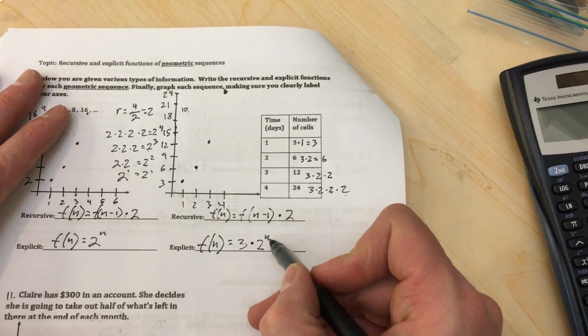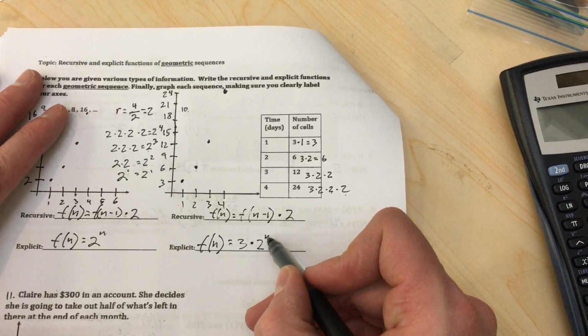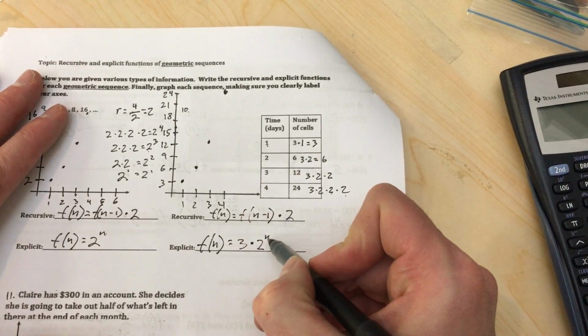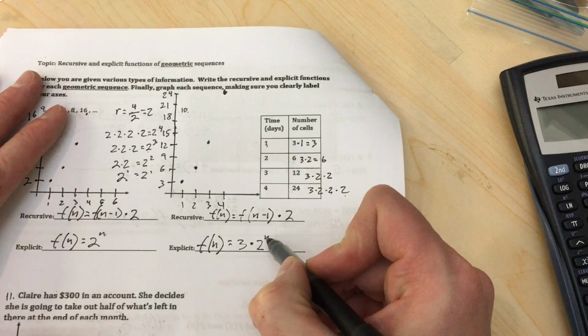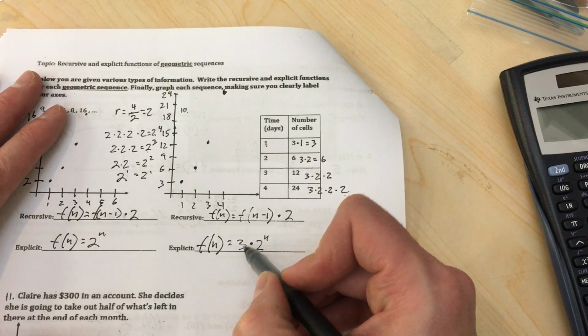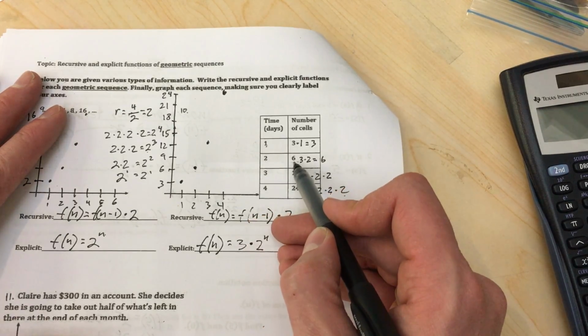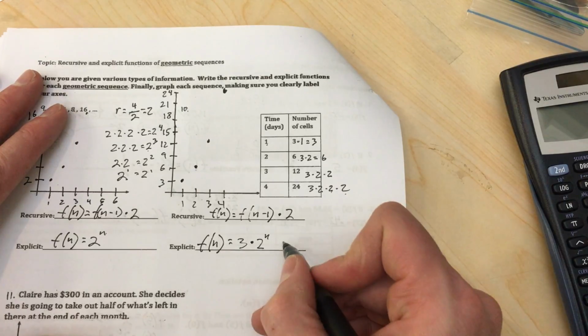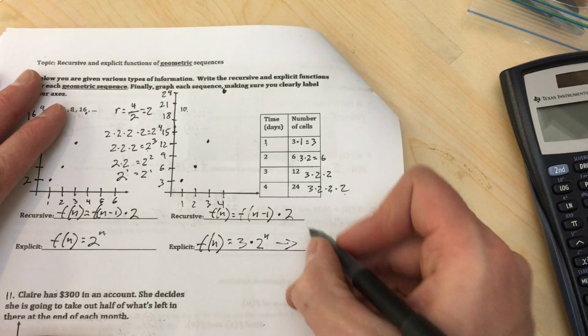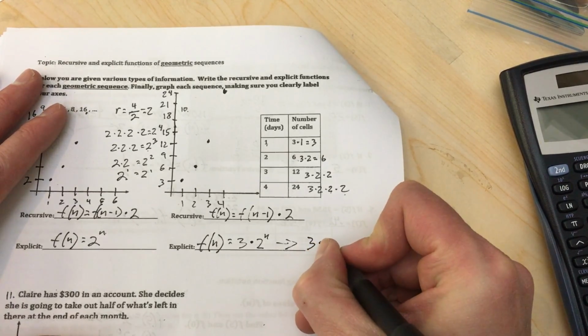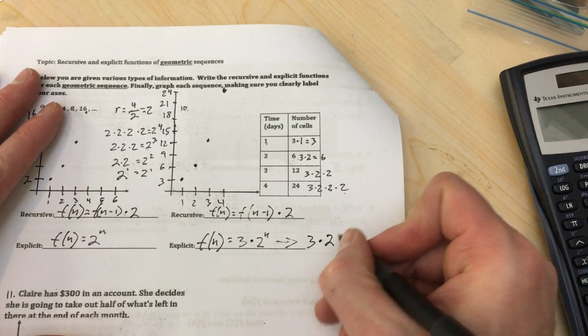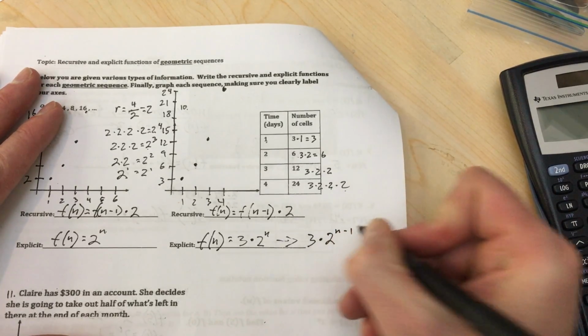Because if we say 1, 2 to the first power is 2. 2 times 3 is 6. Well, 6 is supposed to be the second one. So what we need to do is modify this to be 3 times 2 to the n minus 1.